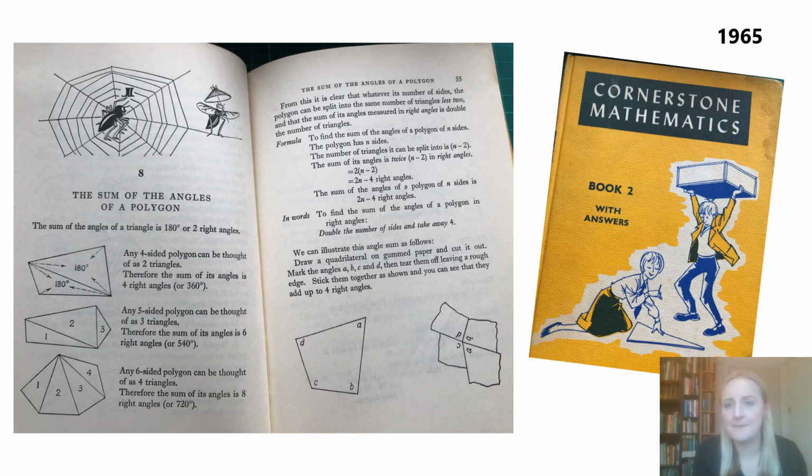This is from 1965, from a book called Cornerstone Maths, and again they have done the splitting thing, so they have split up these polygons into triangles. What's interesting though is the way they explain the rule, and it's here. They talk about it being 2n minus 4 right angles. So 2n minus 4 times 90 is the total sum.